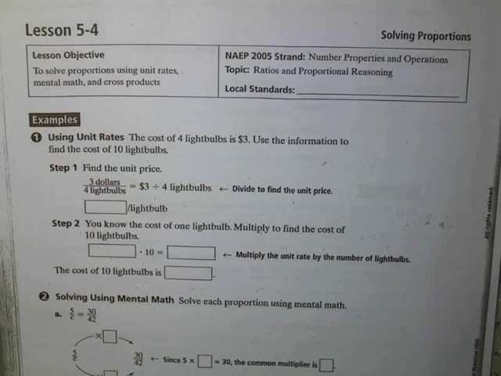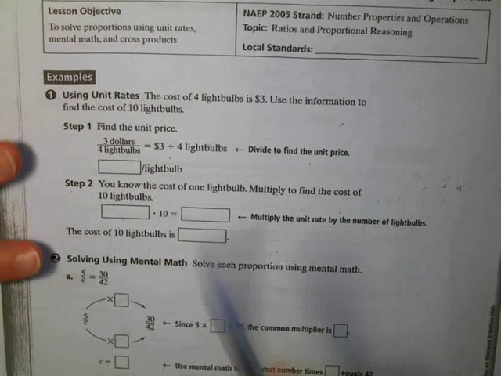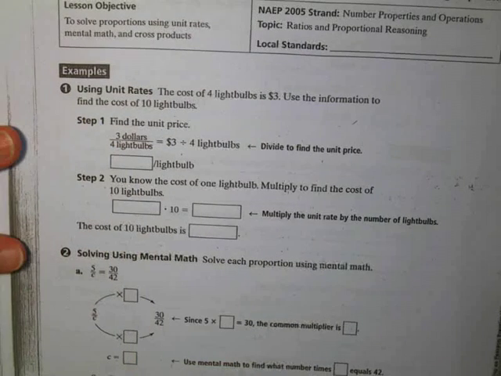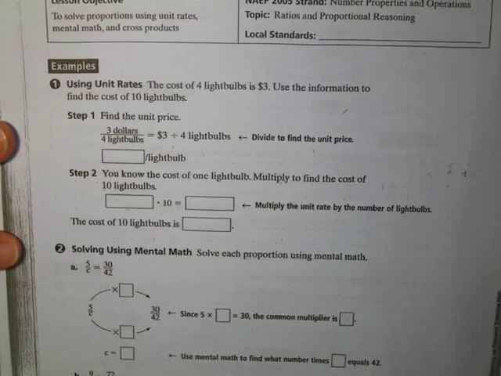Our objective today is to solve proportions using unit rates, mental math, and cross products. You probably want to have a calculator handy because some of these are numbers that will be more convenient worked with calculators. Okay, so we go right into examples because we've already defined unit rate and proportions and such.